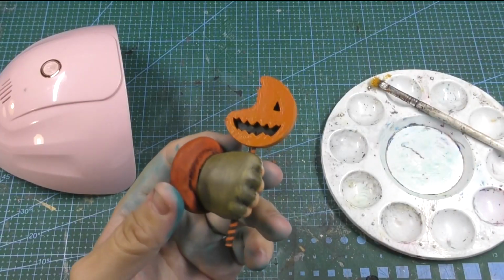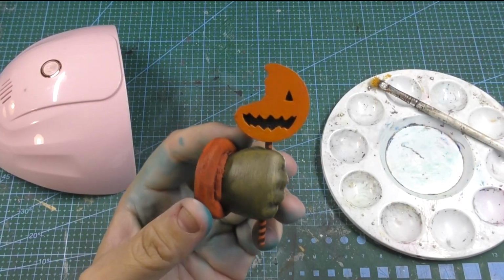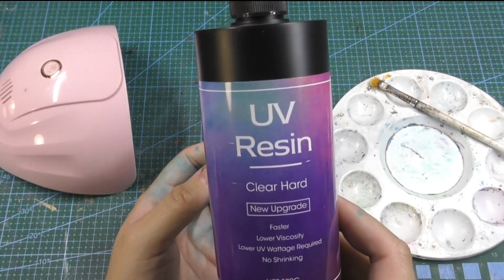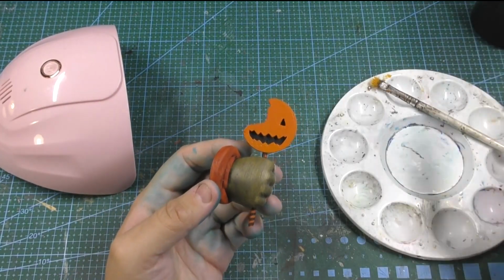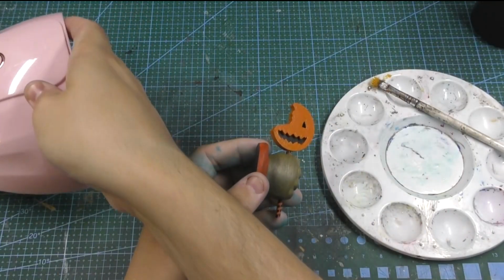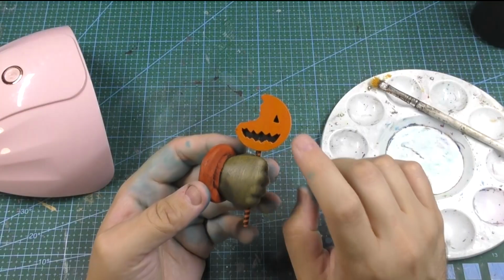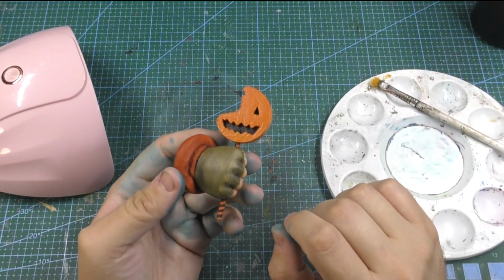Okay, so in order to make the top of this lolly a little bit more realistic, we're going to go in and give it a coating of UV resin, and then we're going to cure it with this UV light torch thing, and that'll go a long way to making this look a lot more realistic.